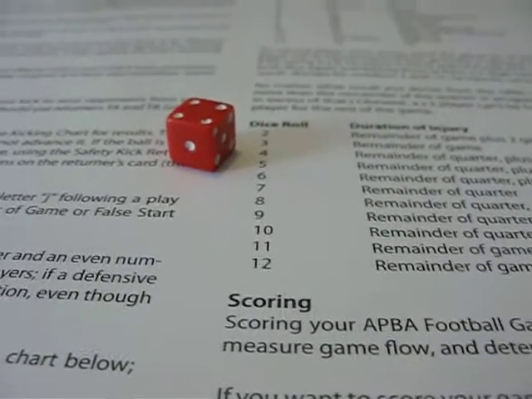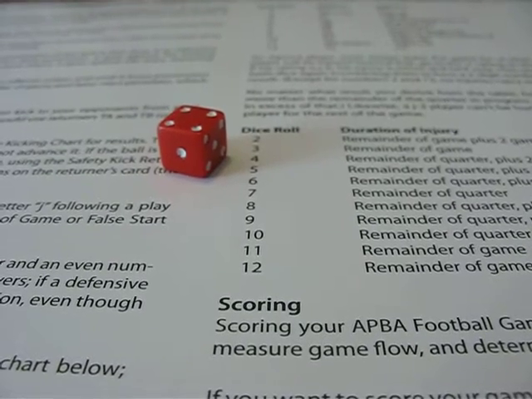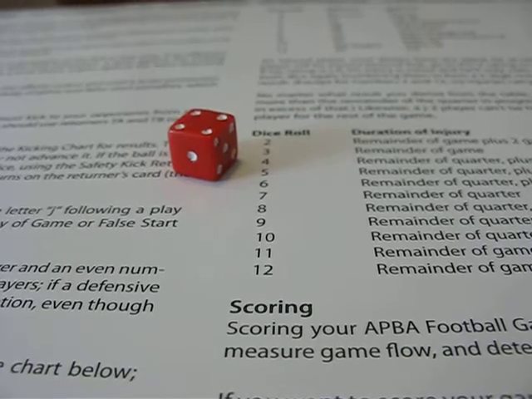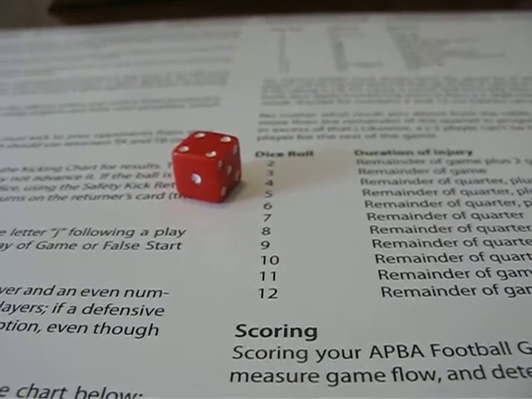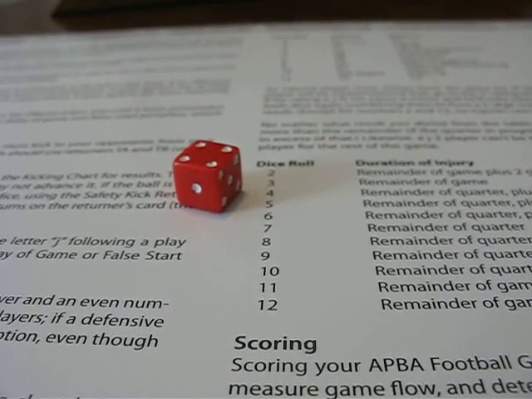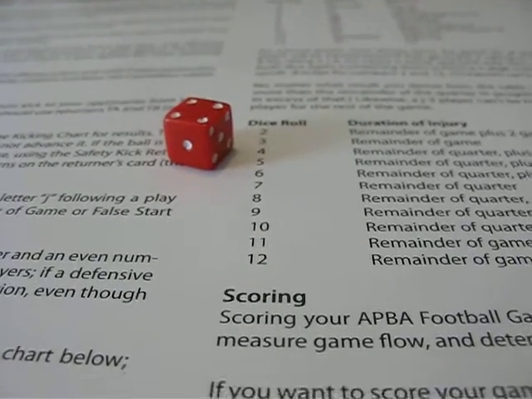Now, in the basic game, any even numbered dice roll indicates that it's an offensive player that's been injured. If it was an odd dice roll, 1, 3, 5, then it would have been a defensive player. Since I rolled an even number, that means an offensive player has been injured.